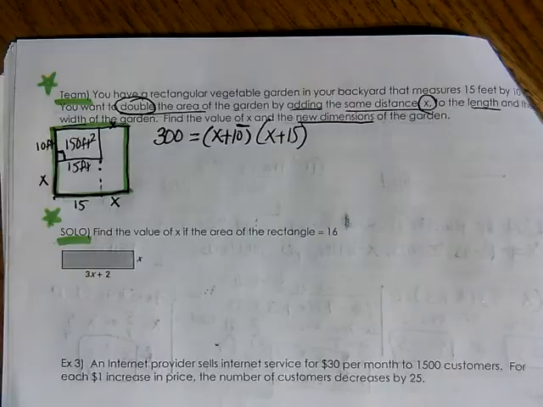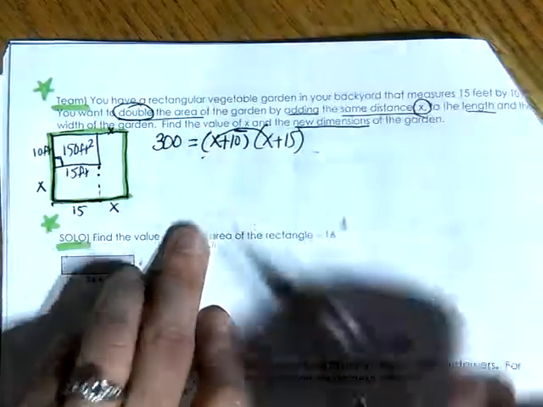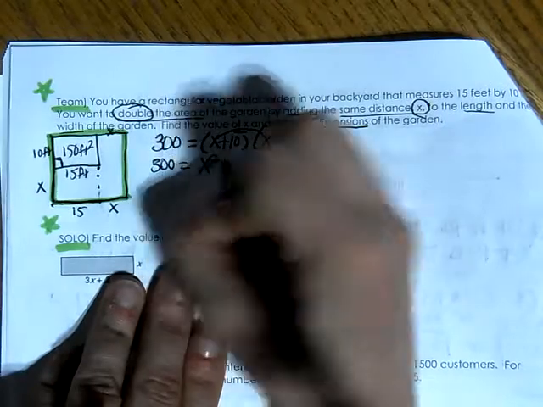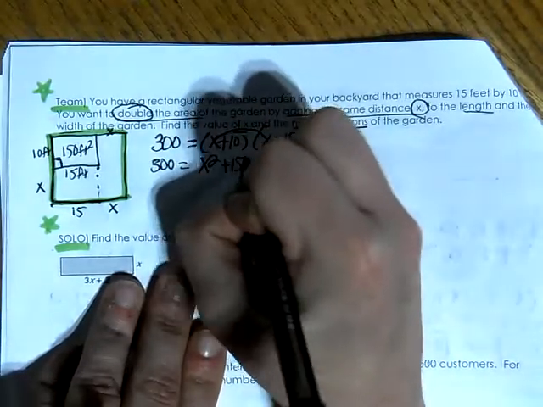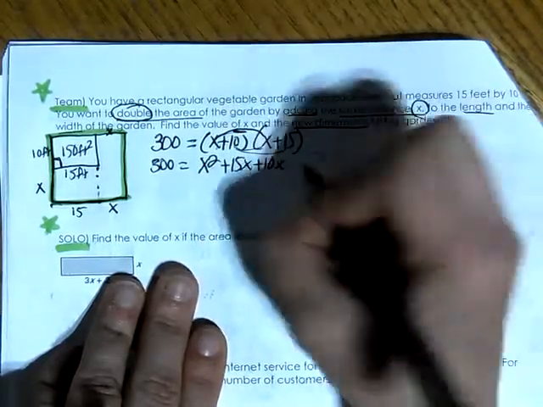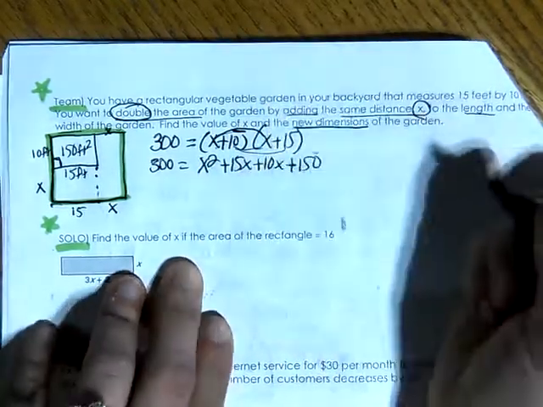Cool. Let's go ahead and FOIL this and solve it for x. So I'm going to FOIL and get rid of the parentheses. So this is 300 equals x times x, which is x squared, x times 15, which is plus 15x, 10 times x, which is plus 10x, and 10 times 15, which is plus 150.